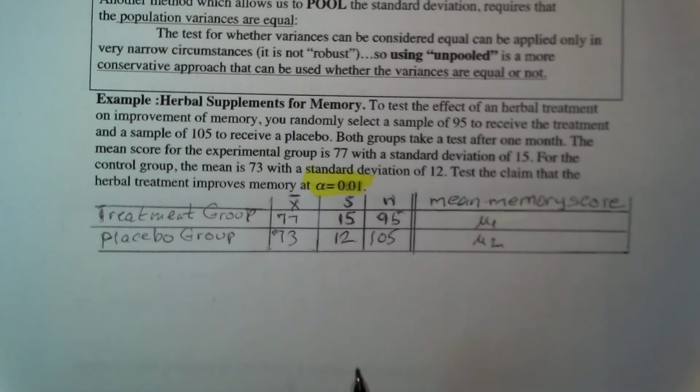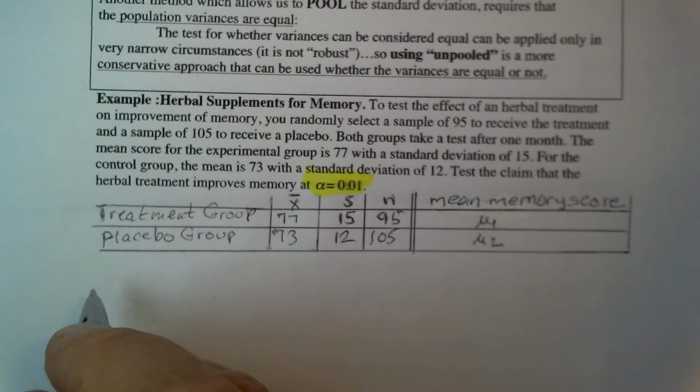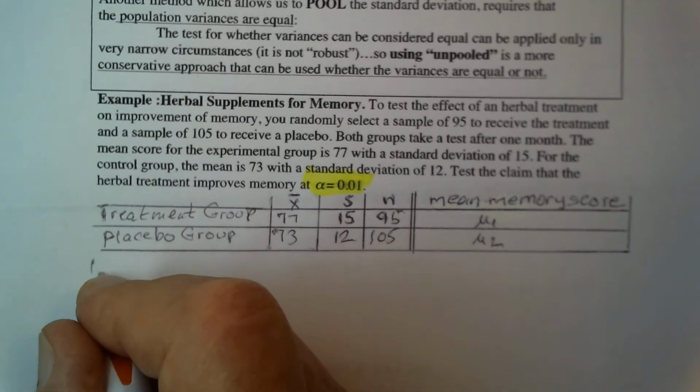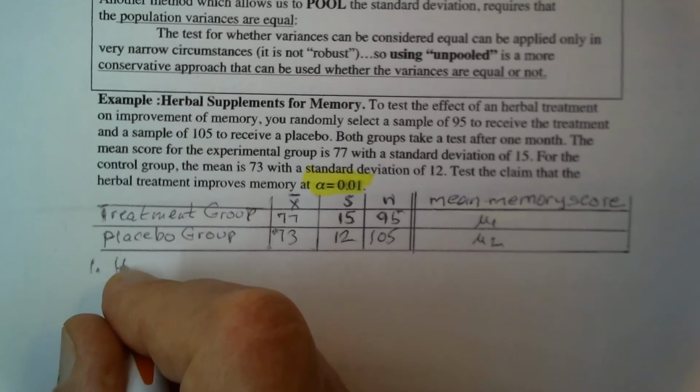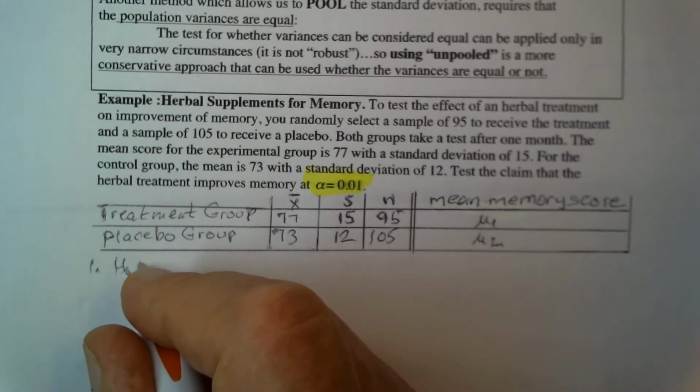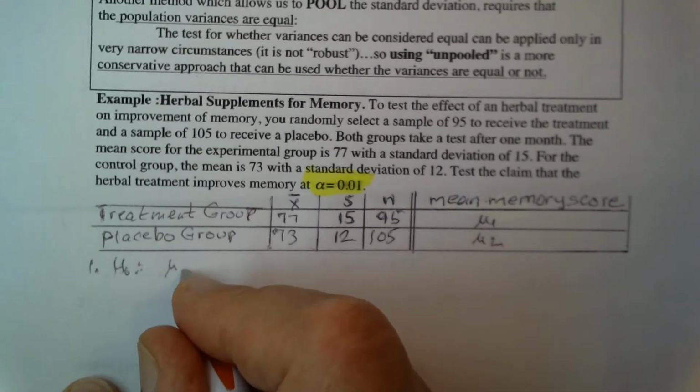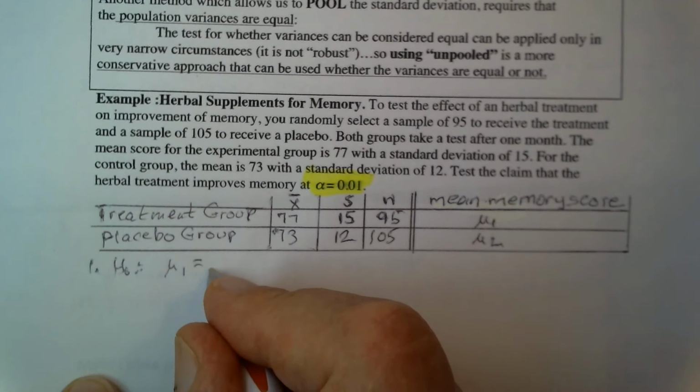So here we have our data neatly organized, and now it's time to write our hypotheses. And so our null hypothesis is mu sub 1 equals mu sub 2.